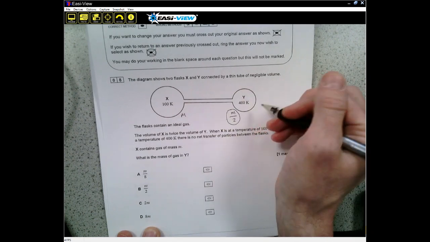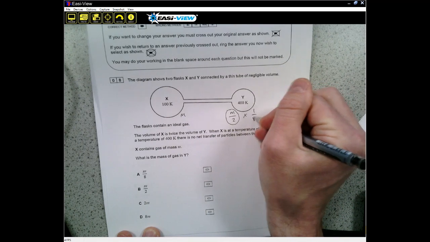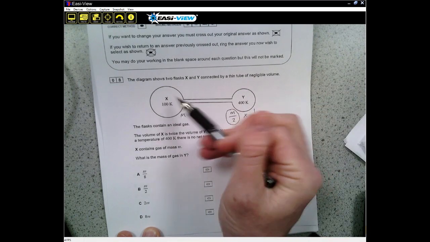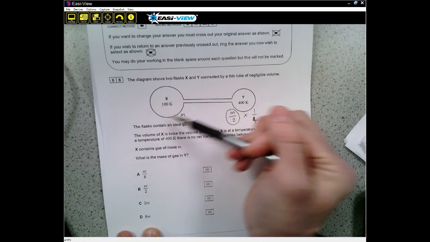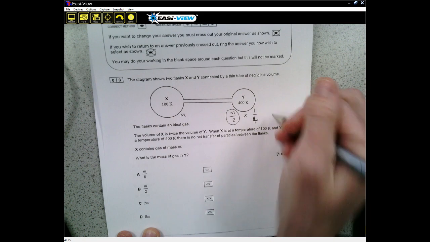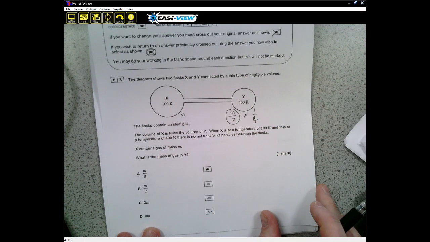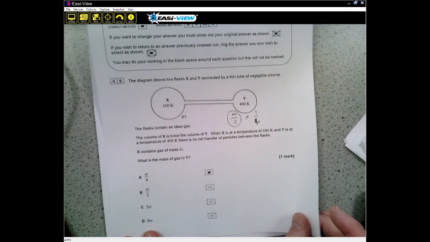And to have the same pressure at 4 times the absolute temperature, there must be an additional 4 times as much gas here at 4 times lower temperature. This has to have 4 times the temperature to apply the same pressure. So this one is 1/8. So Y must be at 1/8 of the mass, because Y is 4 times the temperature and half the volume.